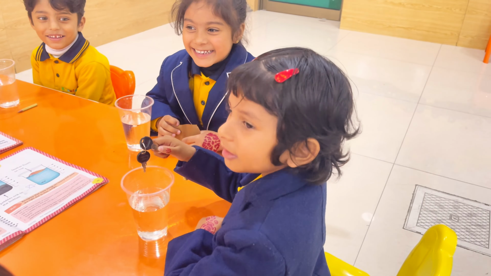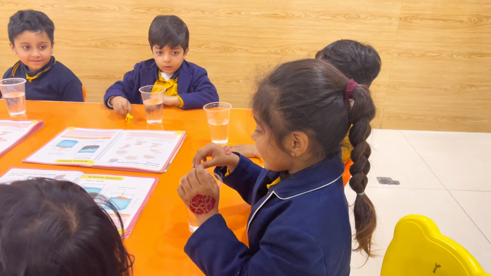Heavy. Okay. Yes, it's heavy. Okay, Shreya, your object is heavy or light? Light? No. Yes. It float or sink? Float.